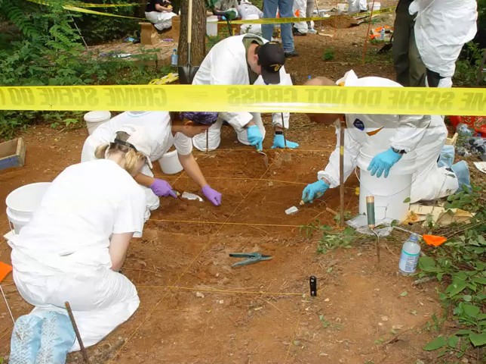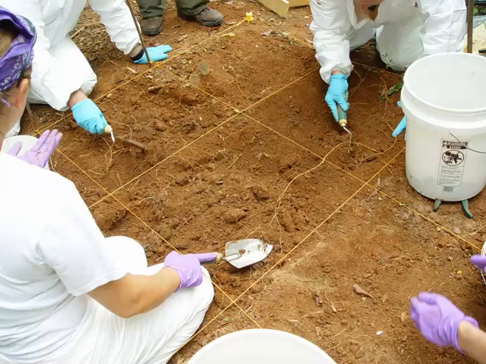And this again shows the crime scene students roping off or zoning out the area that they're doing the excavation. This is being done using the zone search method. Next slide. Just another show here of the zone method.